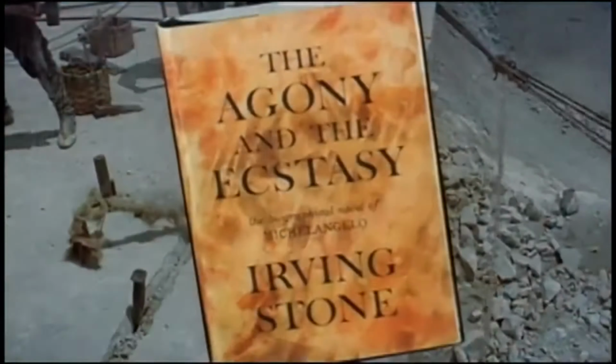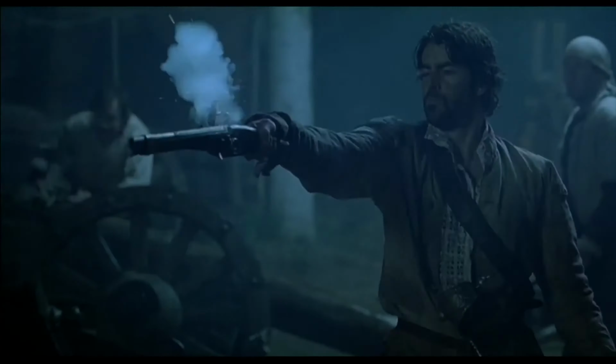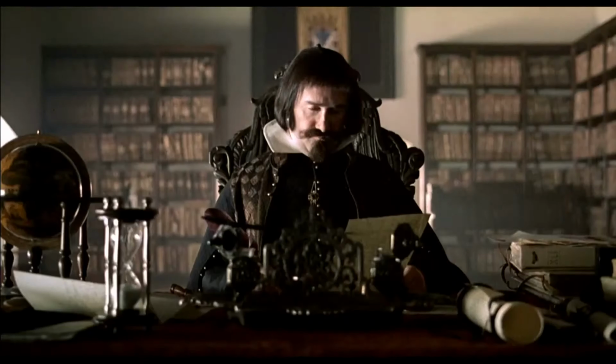At number 3, it is Alatriste, a 2006 epic historical film which is based off of the book series by Arturo Perez Reverte called The Adventures of Captain Alatriste, which is a historical fiction story taking place in 17th century Spain, and it depicts real life events and characters. The Spanish language film is the second most expensive film created by Spain, and it stars Viggo Mortensen as the titular character of the movie.